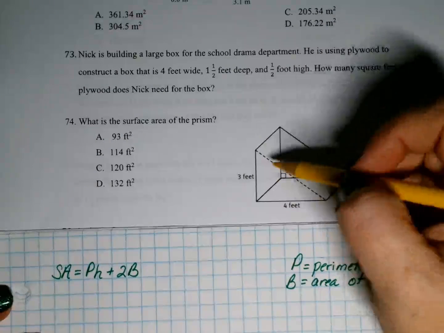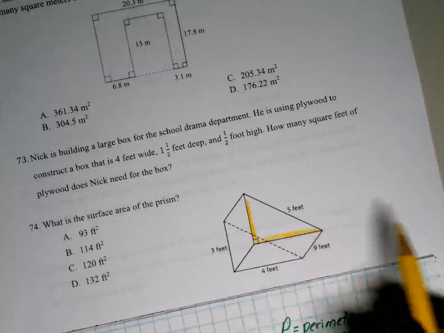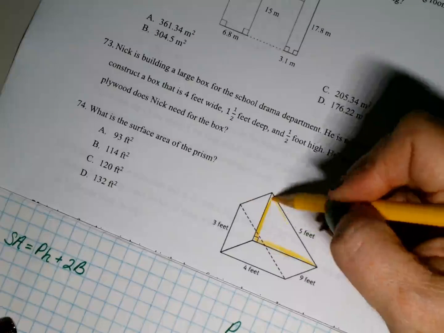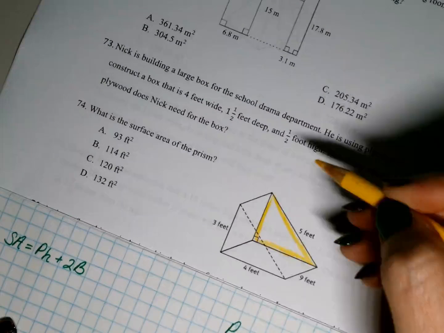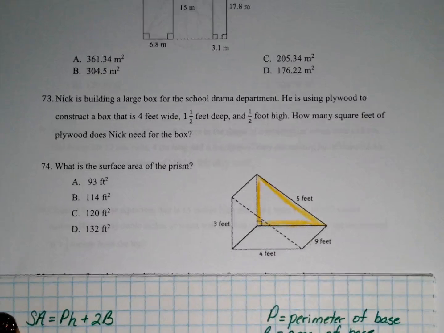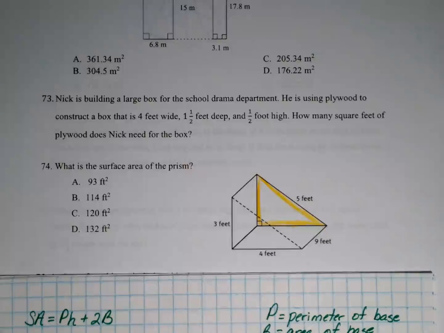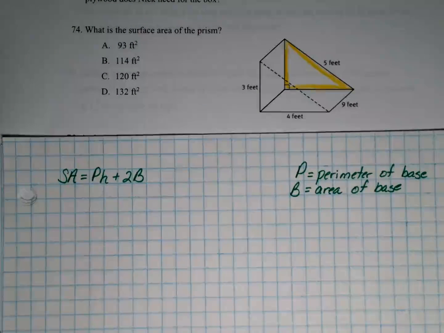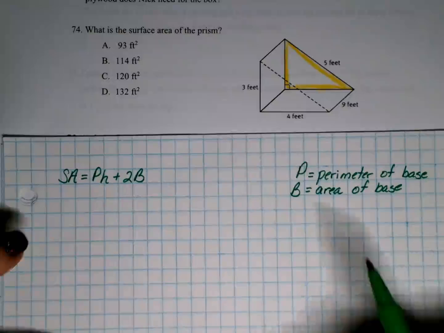Okay? So this right here, maybe this will help it pop for you. That right there, okay, that's one of my bases, right? You follow? Yes. So I have to find the perimeter of that base. So what is the perimeter? I don't want to use blue. It won't show up on my graph paper.